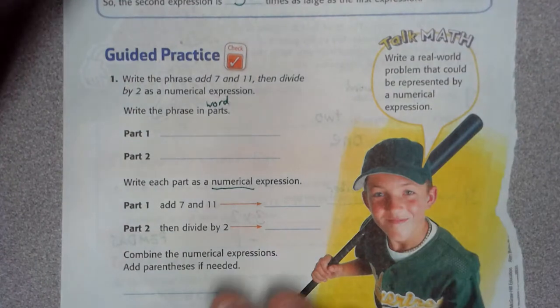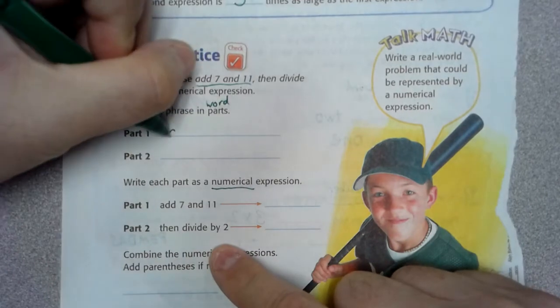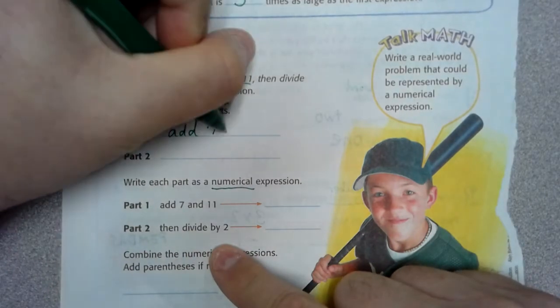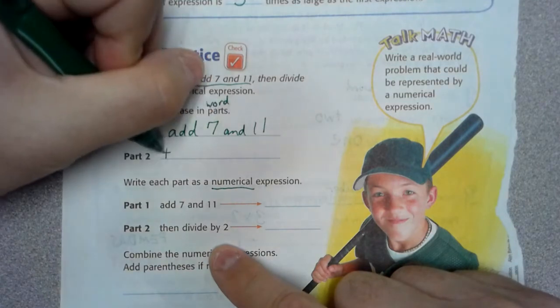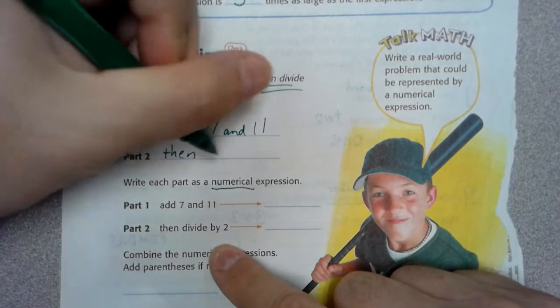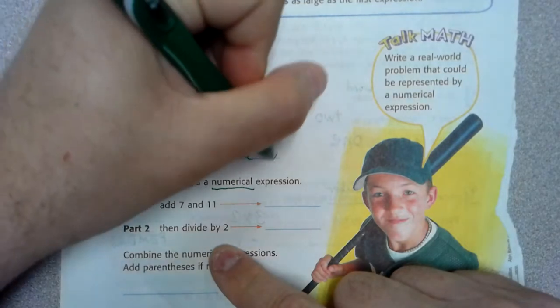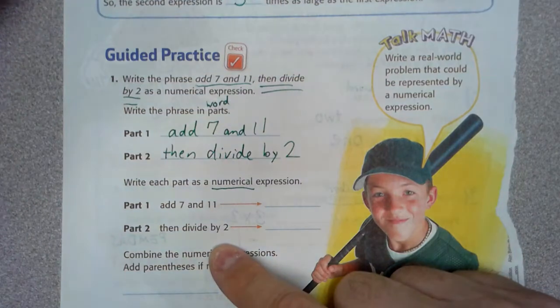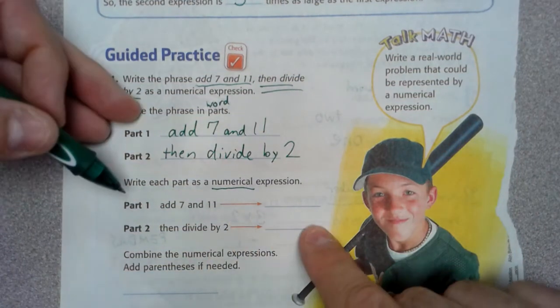So the first part says add 7 and 11. So we write add 7 and 11. All right, and then the second part is then divide by 2. Okay, so we're going to write this as a numerical expression now.